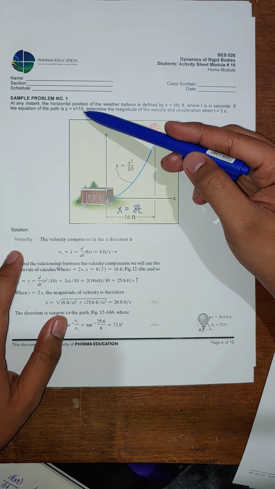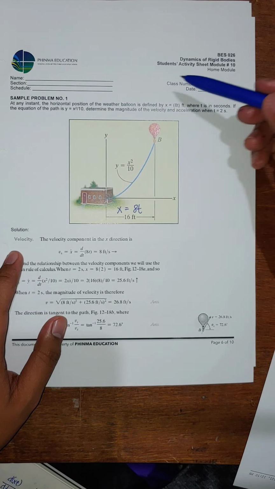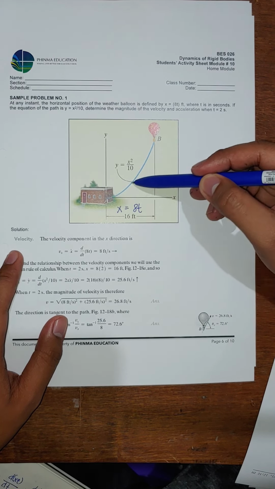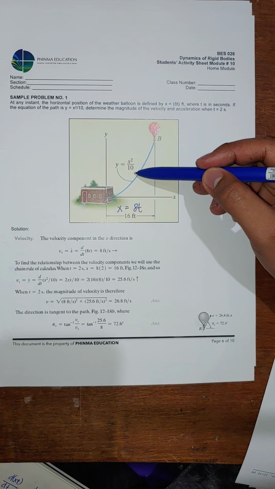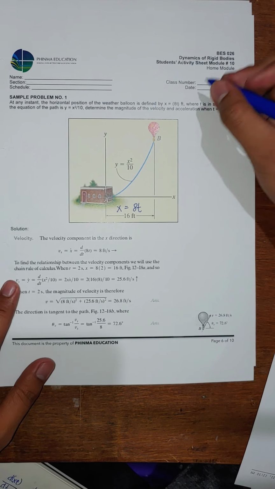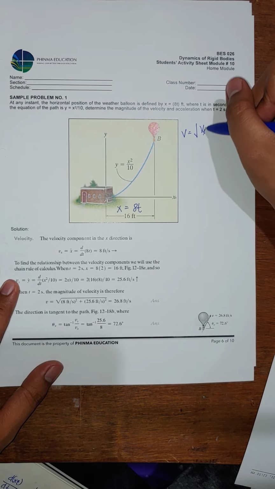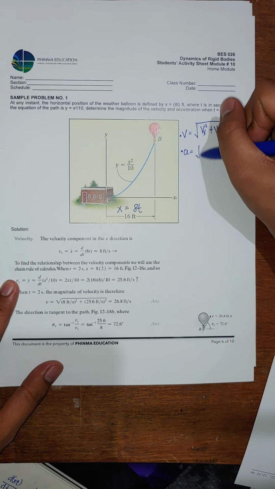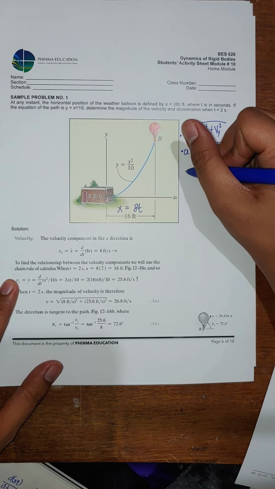If the equation of the path is y is equal to x squared over 10, determine the magnitude of the velocity and the acceleration. Okay, so this is the equation along x. This is the equation of the path, which forms a parabola, y equals x squared over 10. So we're asked the magnitude of the velocity and the acceleration. Since there are only two components, x and y, the magnitude of velocity is the square root of vx squared plus vy squared. Then the magnitude of the acceleration a is the square root of ax squared plus ay squared, at t equal to 2 seconds.